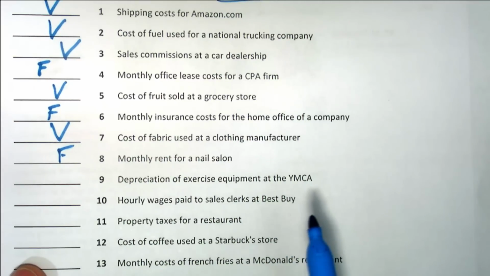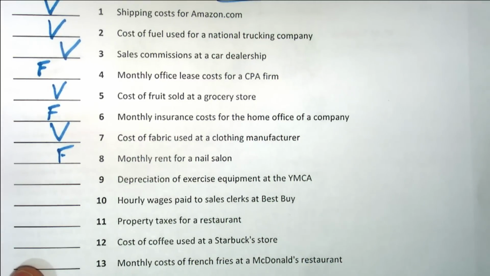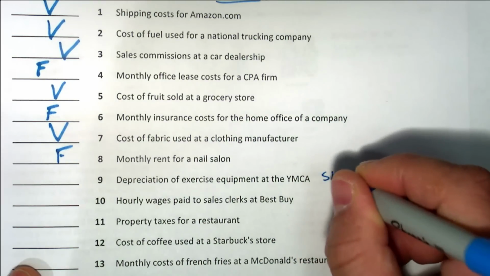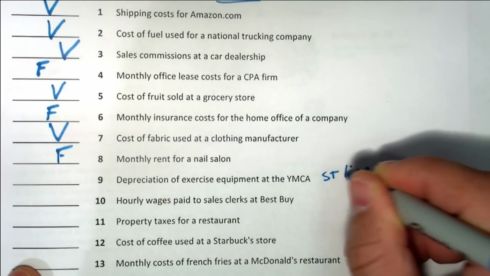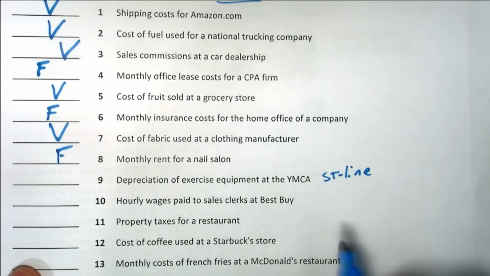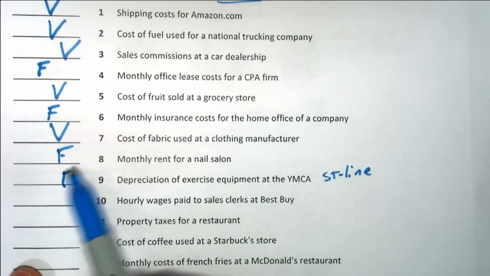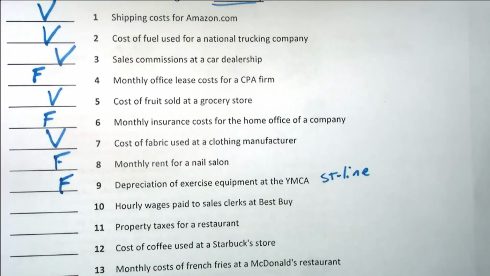Depreciation of exercise equipment at the YMCA. Fixed. Now somebody asked, well, what method are we using? Always assume we're using straight line unless it states otherwise. So if it is straight line, what is the answer to 9? Fixed. What is the method of depreciation that if we used it, depreciation would be variable? Does anybody remember? Not the accelerated method. That doesn't change in relation to level of activity.